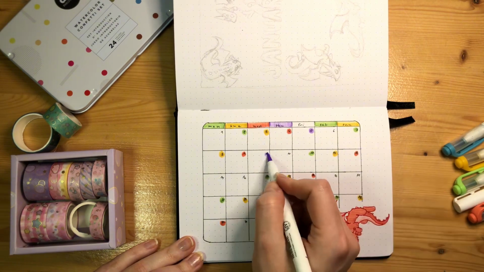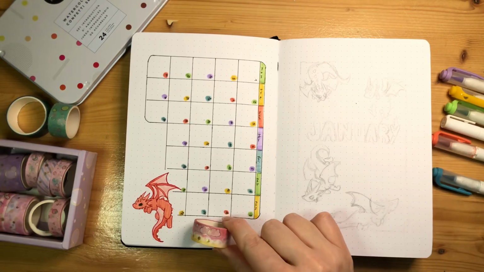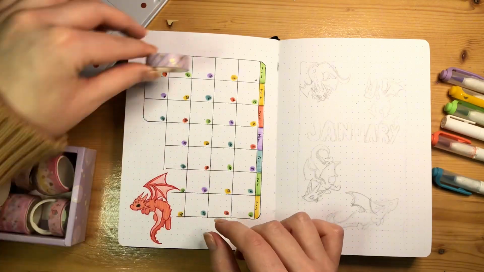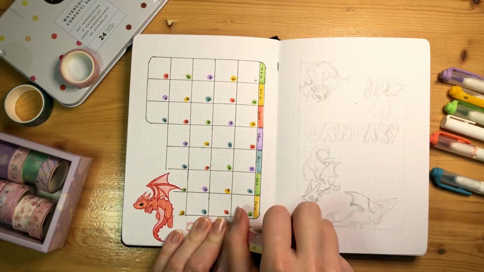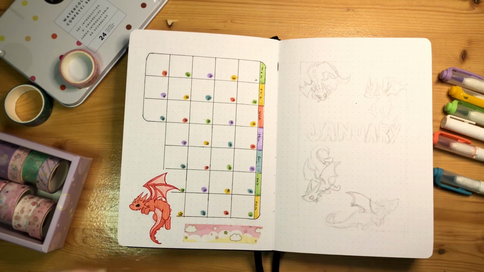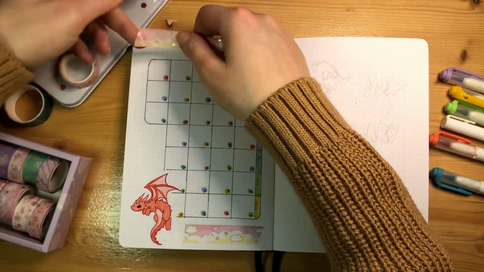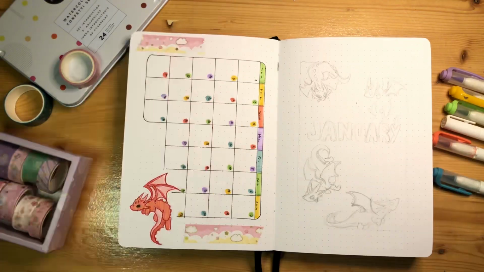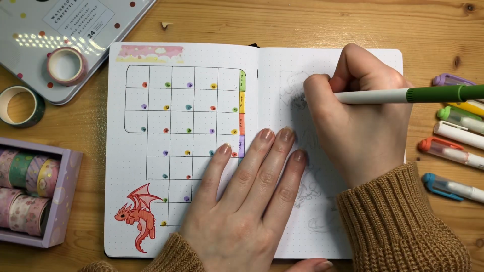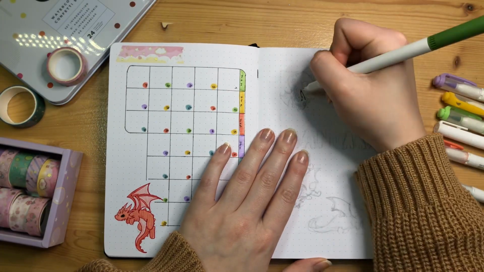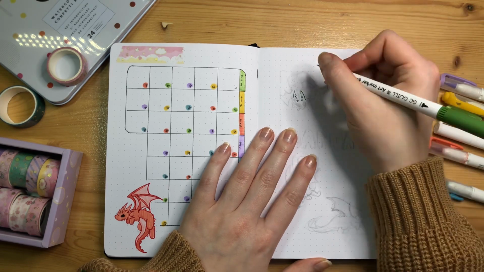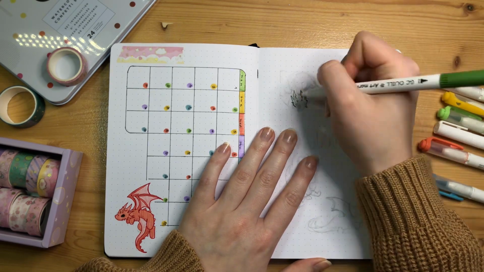And then I used 5 main colors for this spread because there's 5 different dragons with different color palettes, and I repeated those 5 colors both in the texts, so in all the titles and everything, and also as the background colors.